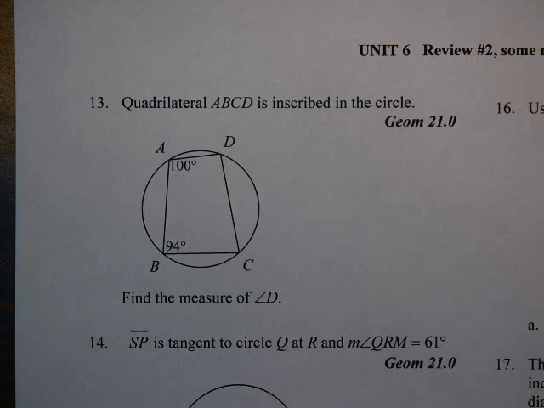Unit 6, review number 2. I'm going to look at both numbers 13 and 14 in this video.